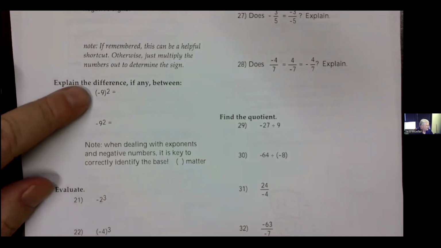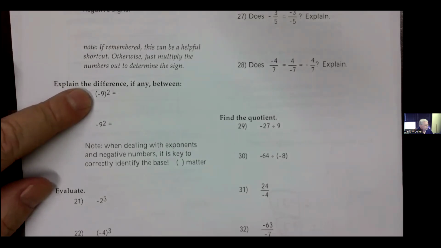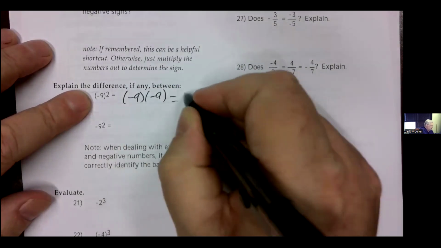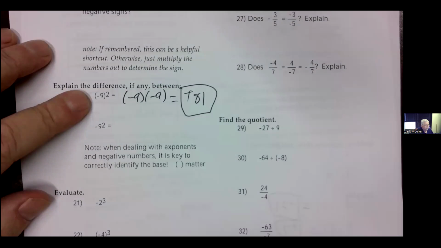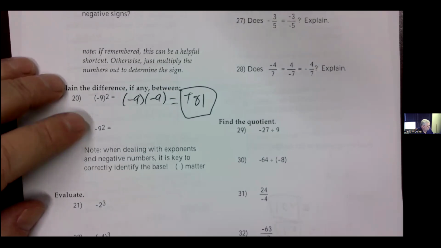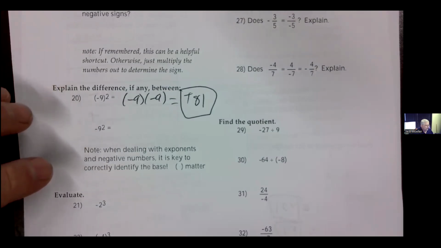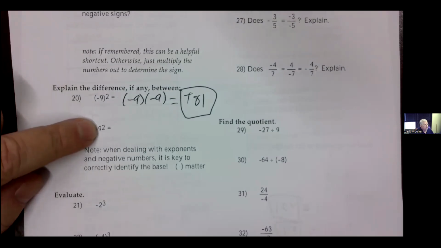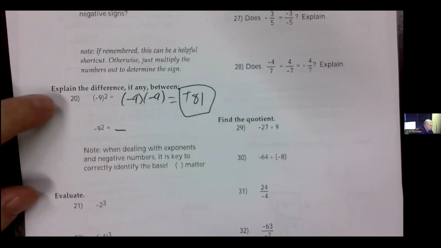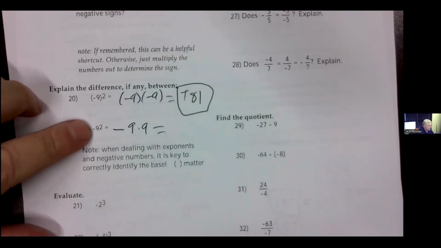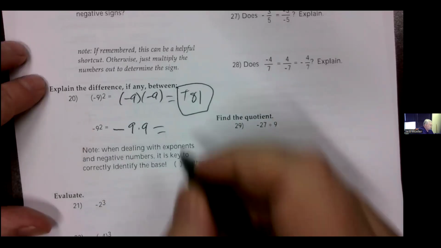So on the top one, since that negative's inside the parentheses, well, anything squared means something times itself. So that is -9 times -9. Then we have negative times negative, so that's positive. On the second one, without the parentheses, what's the base? What is getting squared? If there is no parentheses, it's just what's immediately to the left of the exponent. So the only thing getting squared in the second one is the 9. So if you're writing it out, there is one negative, and then you have 9 times 9. This is essentially the opposite of 9 squared. So that's going to give us -81.